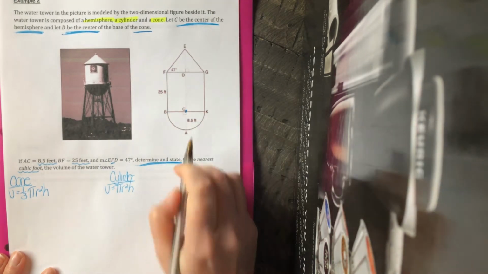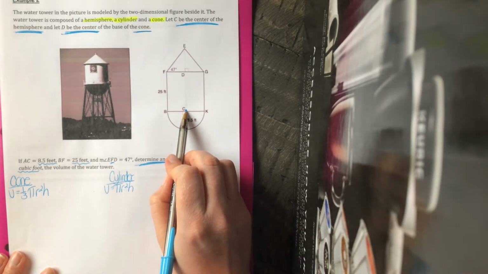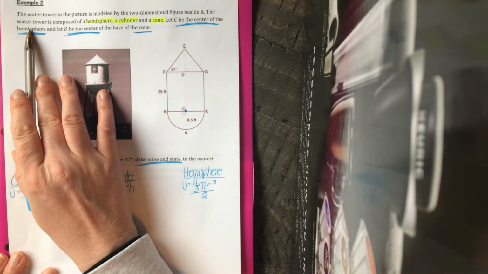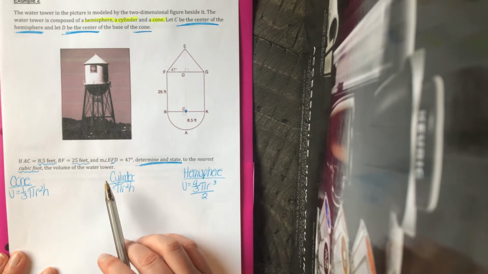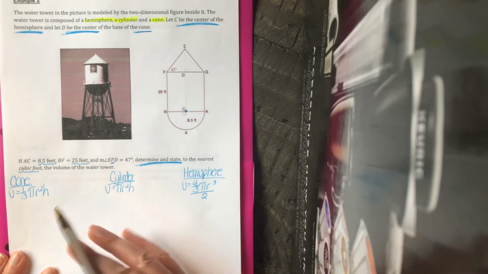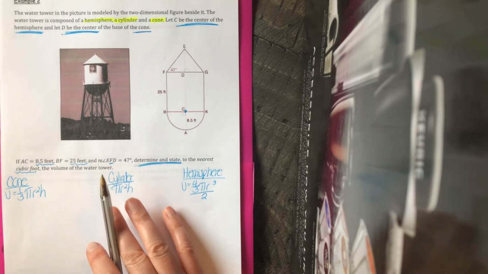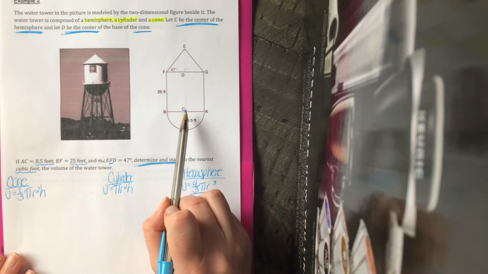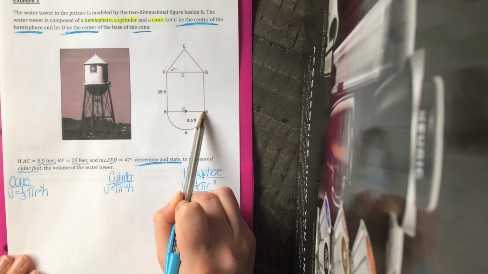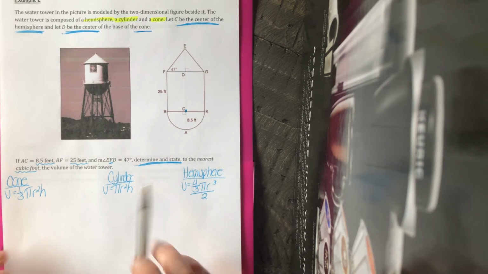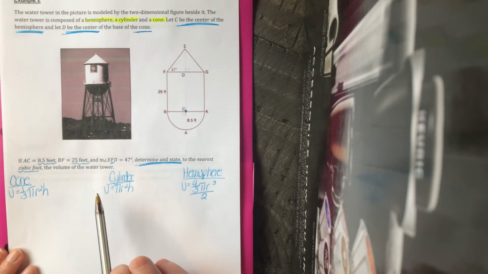If C is the center of my hemisphere, I know that a hemisphere is really a circle, right? Like a basketball, a soccer ball, dodgeball, anything like that. It was just cut in half. So I know that from the center to any point on this so-called circle is considered to be a radius.